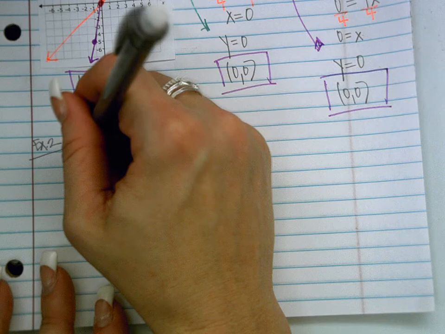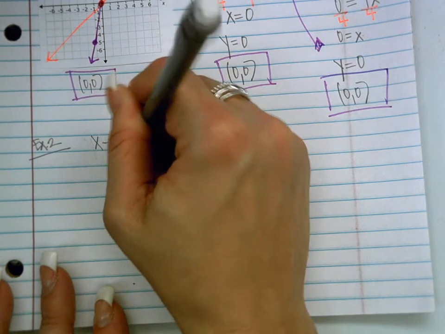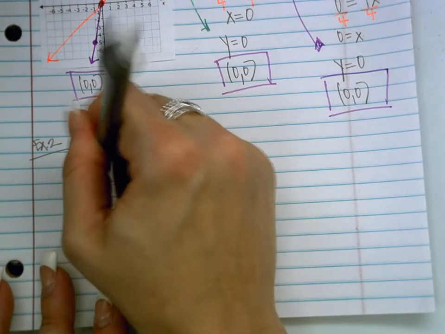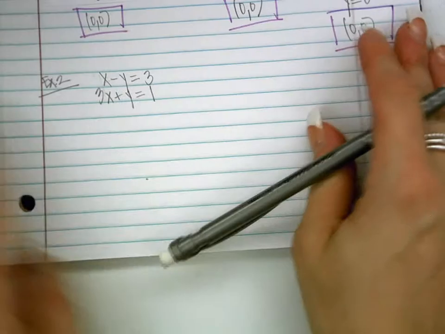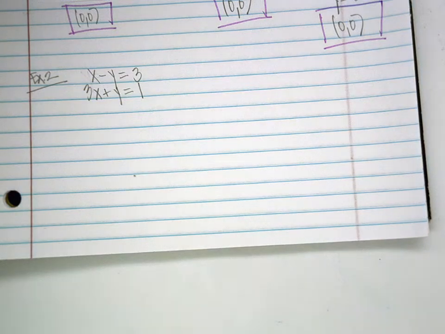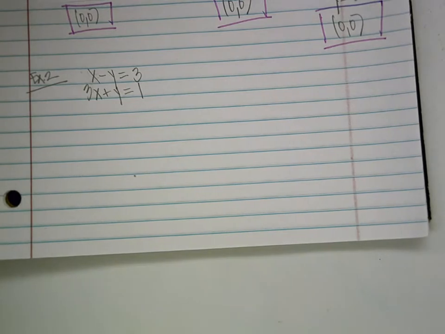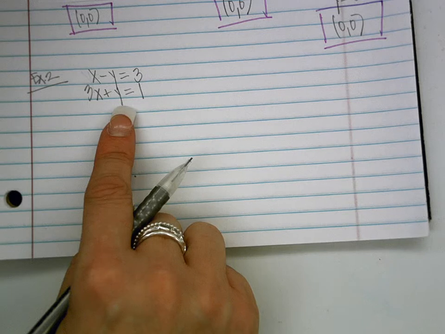If I ask you to solve the system, x minus y equals 3, and 3x plus y equals 1. If I ask you to solve that system, does this look like something we would want to graph? Not really. Why? How come you wouldn't want to graph that? Because you don't have a grid and it looks like it's complicated, right?